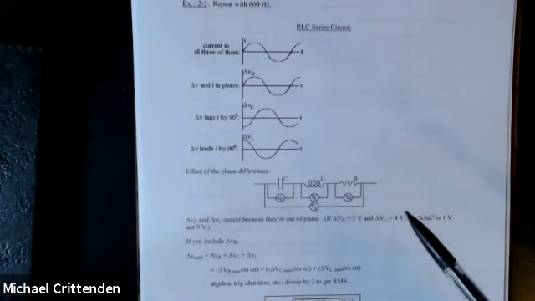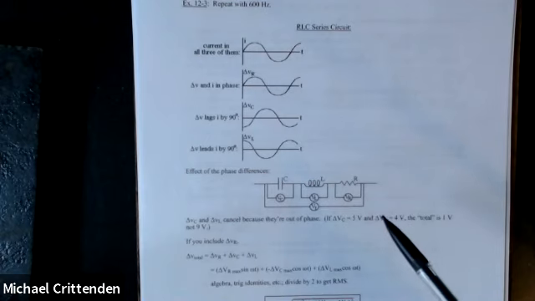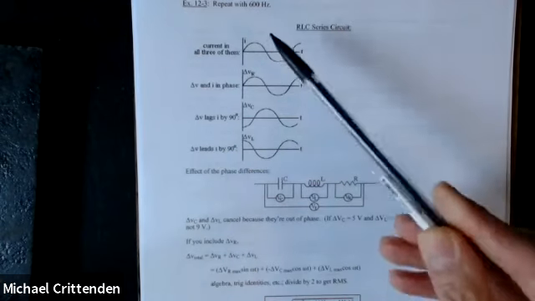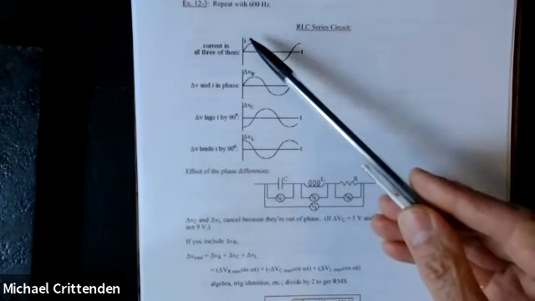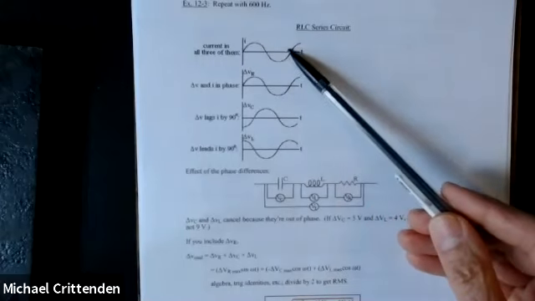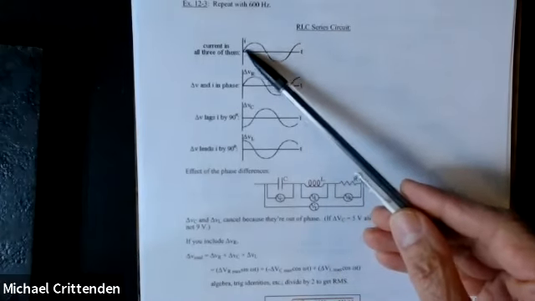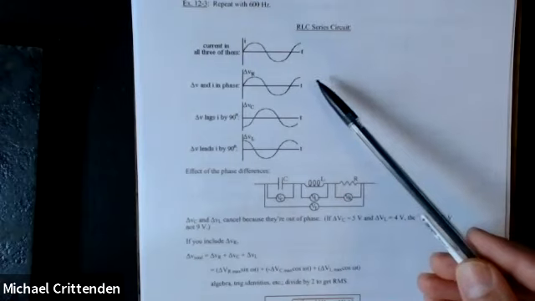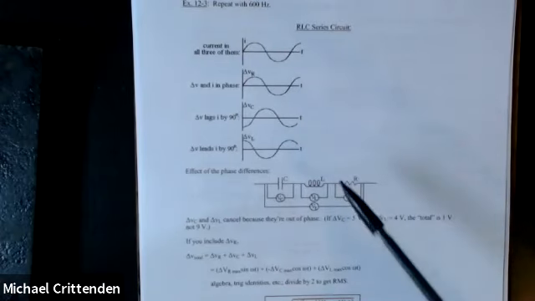In a parallel circuit, it's the other way around. When things are connected in parallel, the voltage is the same across each of them. So in a parallel circuit, you'd have the same curve for the voltage on all three of them, and the currents would lead or lag.